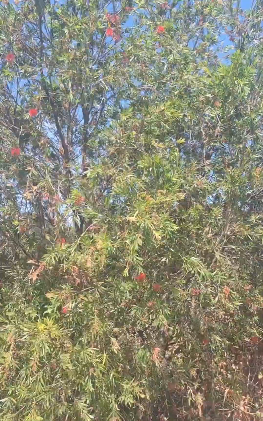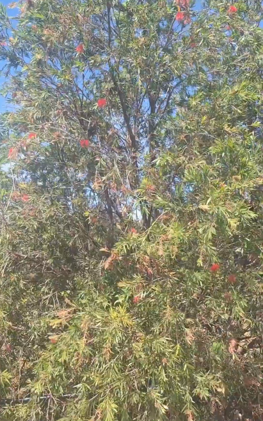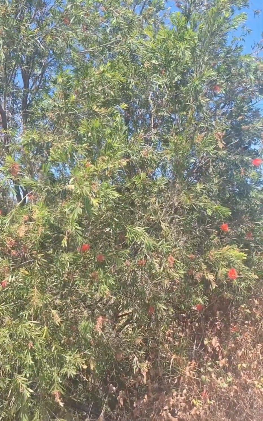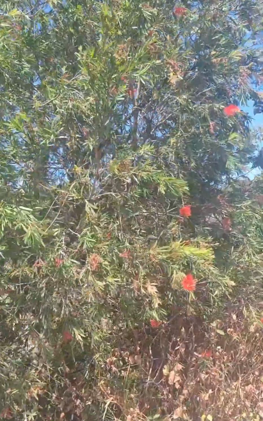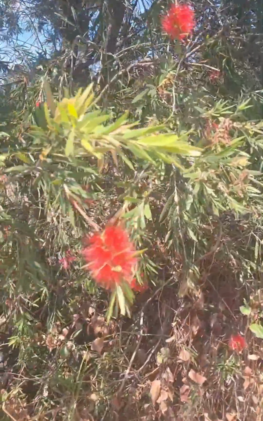So I've already given you an example in the Myrtaceae family, which is the Melaleuca linearifolia. But we also have a few others here that are quite common. This is another example of a plant in the Myrtaceae family. It's a Callistemon viminalis, or weeping bottlebrush.